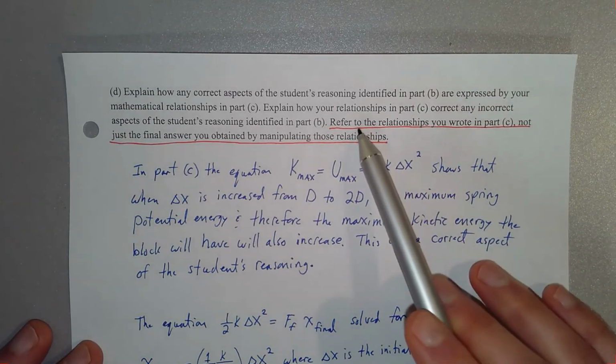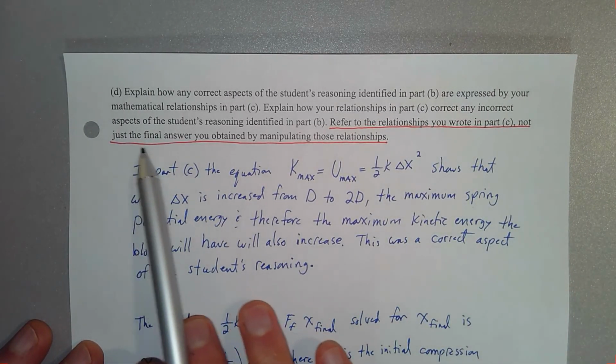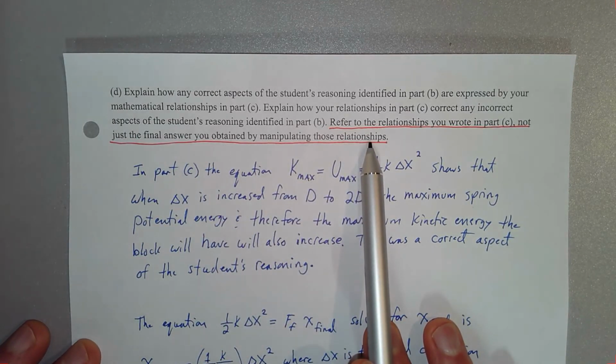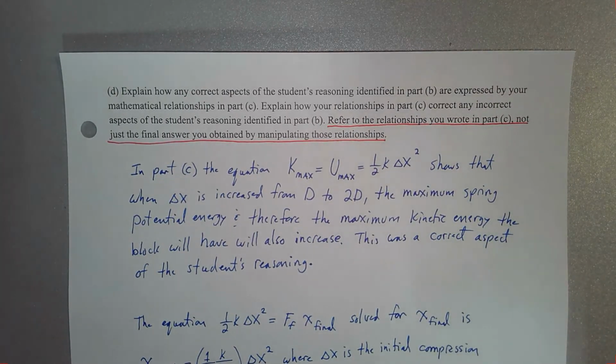It says, refer to the relationships you wrote in part C, not just the final answer you obtained by manipulating those relationships. Remember, our final answer was that the final position equals 12d. So we have to go back into how we got to that final answer to back up what we said about the qualitative reasoning of the student.